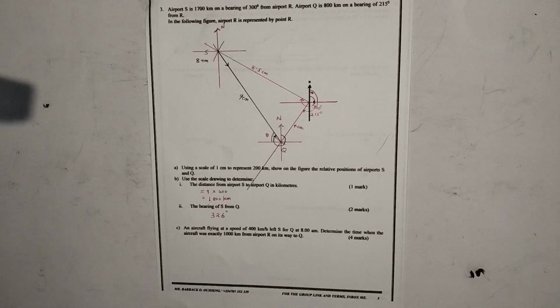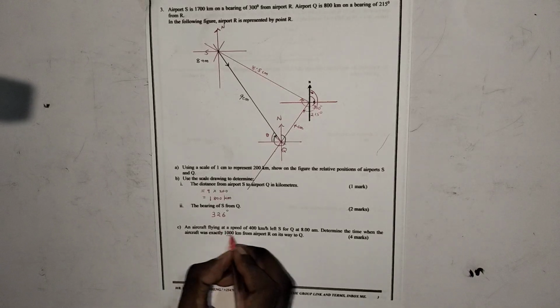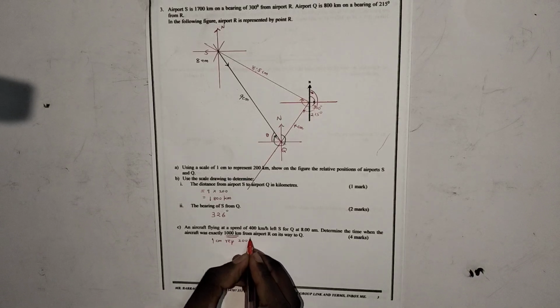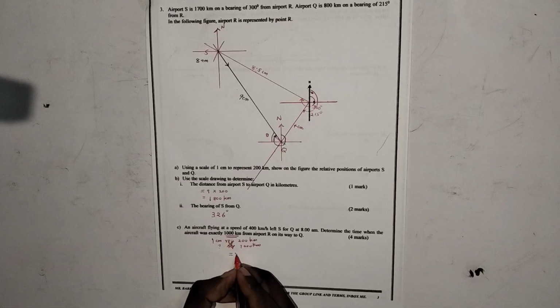So we must therefore ask ourselves, this 1,000 kilometers is equivalent to how many centimeters? Using the scale, 1 centimeter represents 200 kilometers. What about 1,000 kilometers? It represents how many centimeters? If you cross multiply, you will get 5 centimeters.